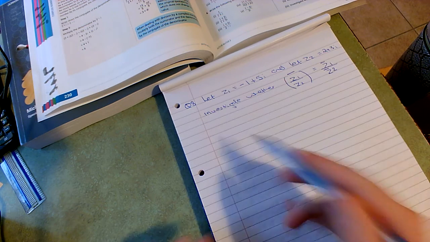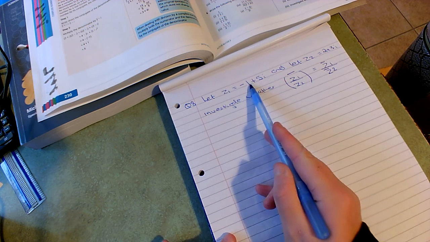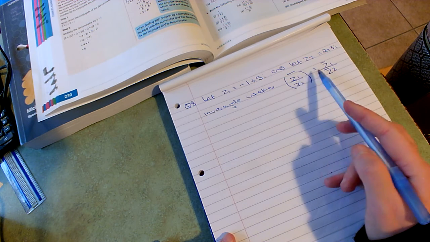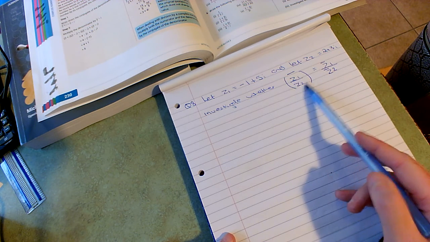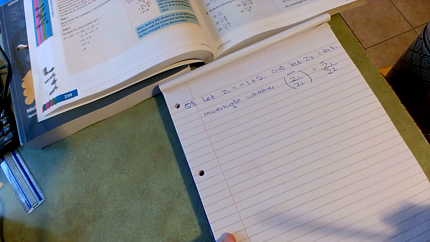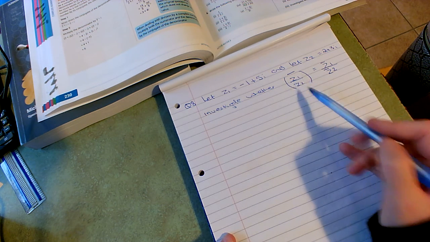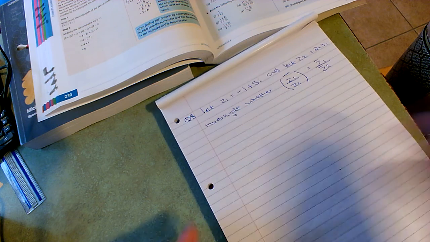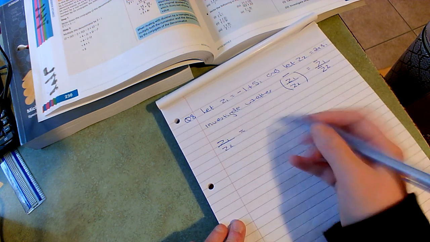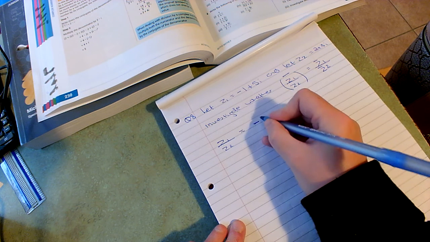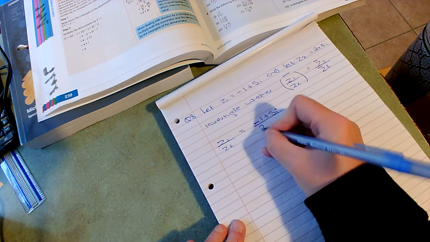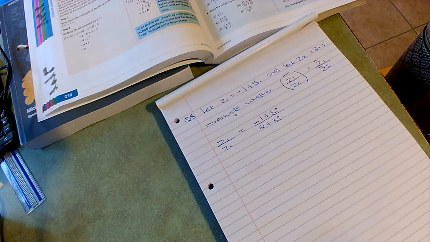Okay, so the final example I'm going to run through is question 8. Let z1 equal to minus 1 plus 5i and z2 equal to 2 plus 3i. I'm asked to investigate whether the conjugate of z1 divided by z2 is equal to the conjugate of z1 divided by the conjugate of z2. So the first thing I'm going to do is divide z1 by z2. So z1 over z2 is equal to, I know my z1 is minus 1 plus 5i, all over my z2, which I'm filling in as 2 plus 3i.